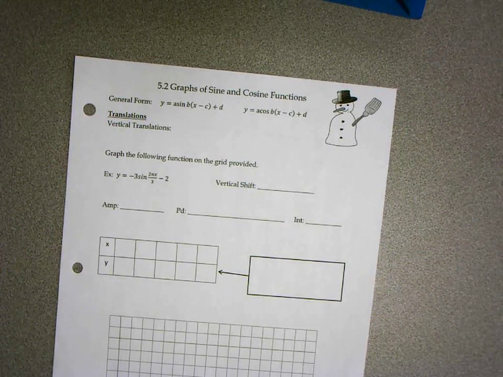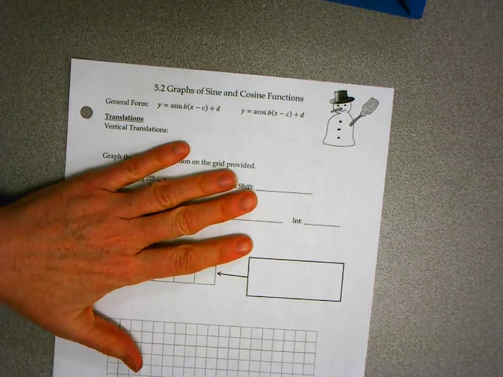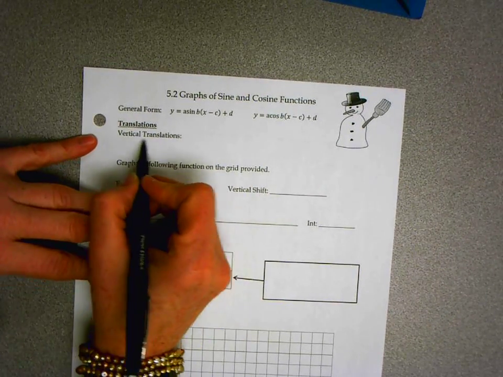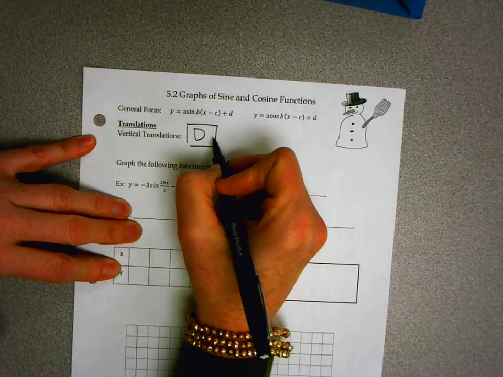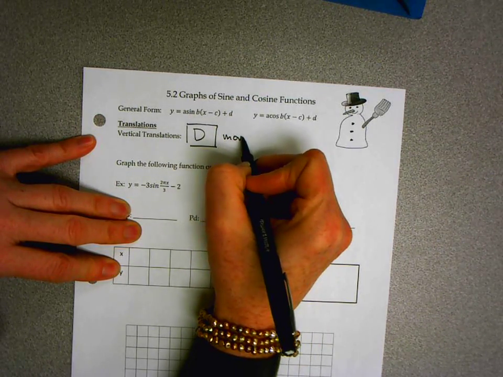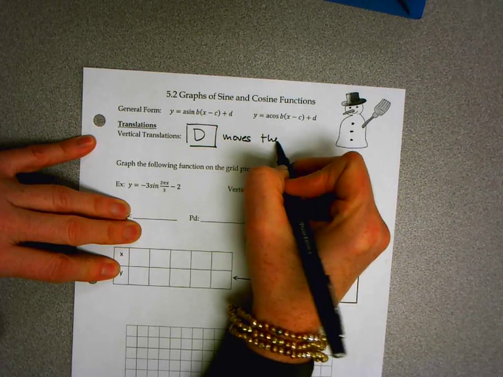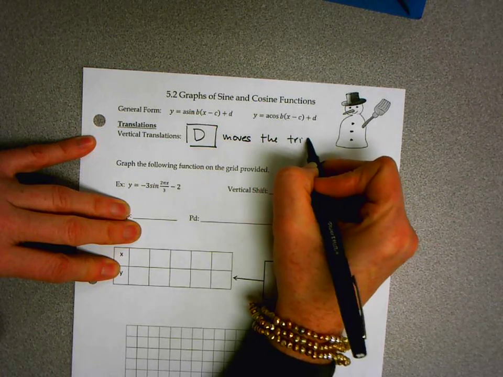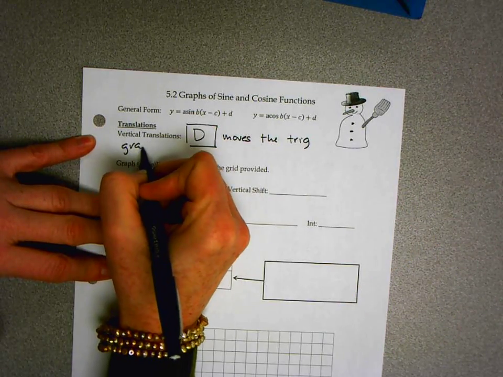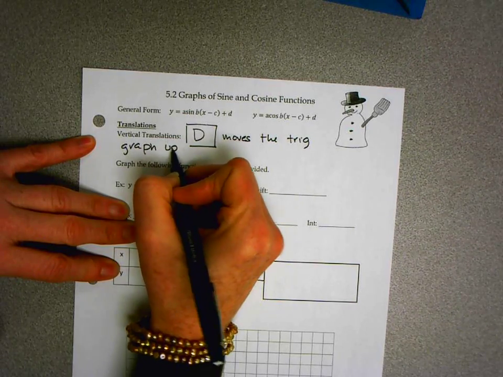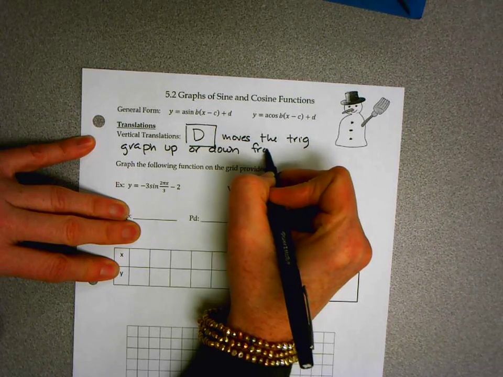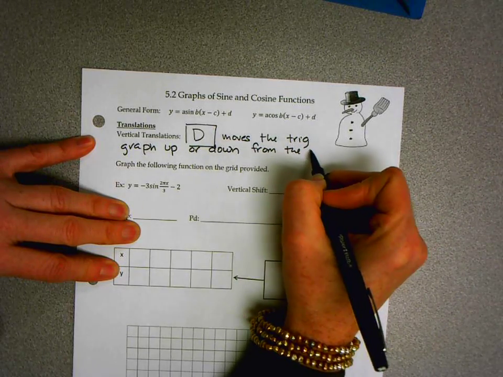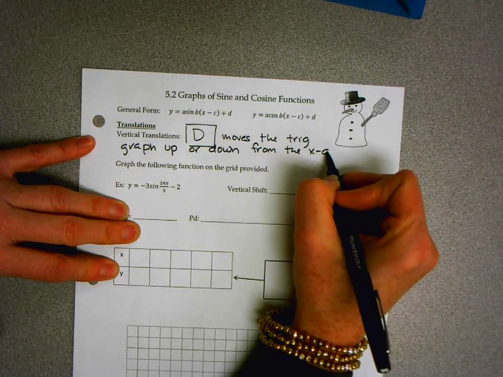So that means on this side of the page we're going to do graphing vertical translations. That's all about the letter D. Okay, and so D moves the trig graph up or down from the x-axis. It's on the x-axis if there's no vertical shift.